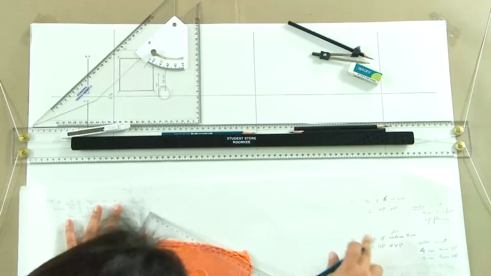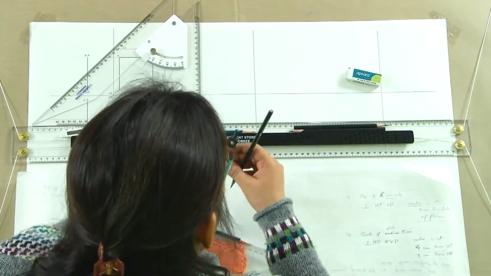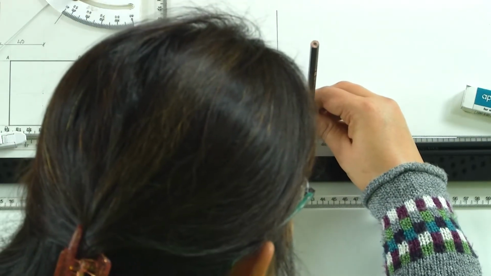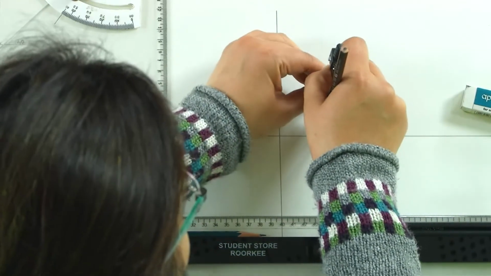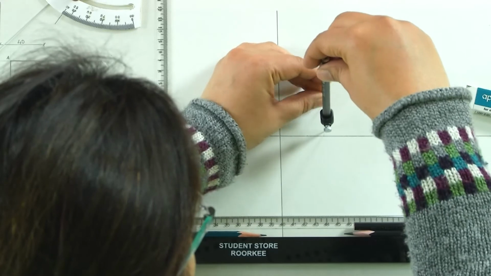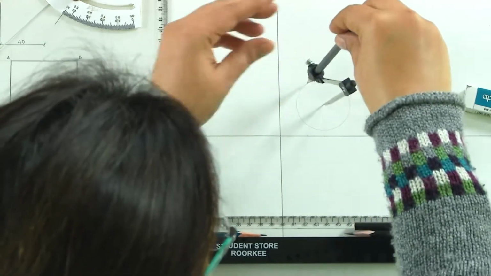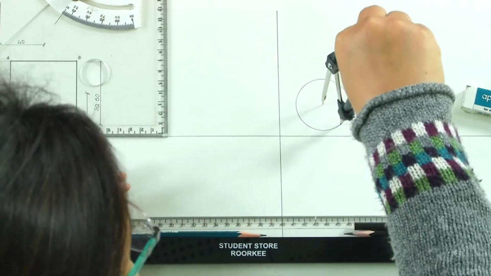The diameter of the circle is 5 centimeter, which implies that its radius is 2.5 centimeters. So, we take a 2.5 centimeter radius and we draw the true size and shape of the circle here on the side plane.